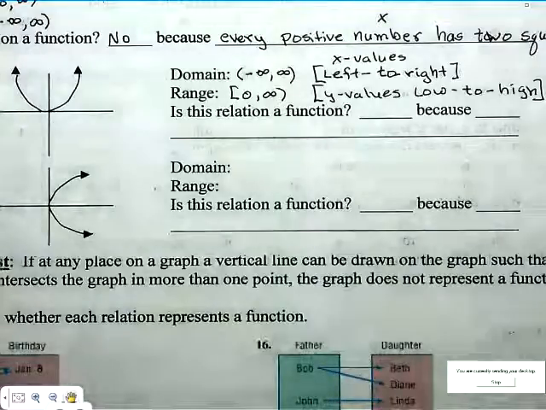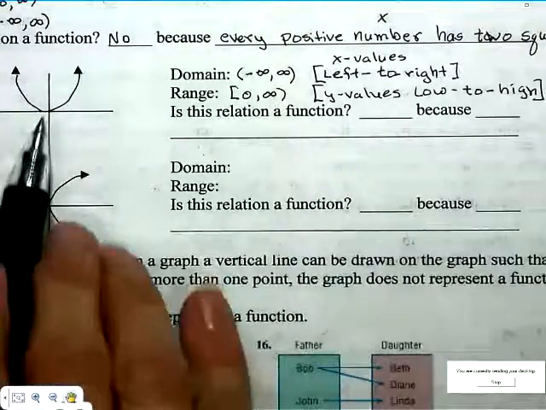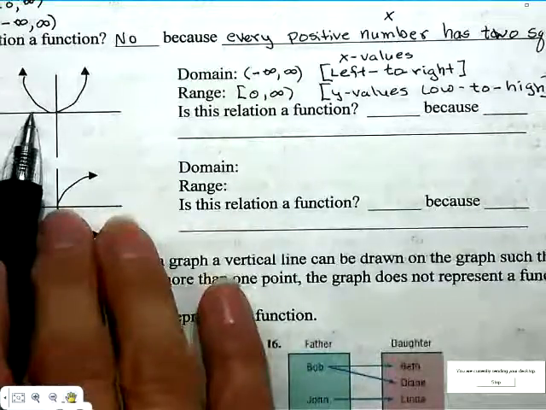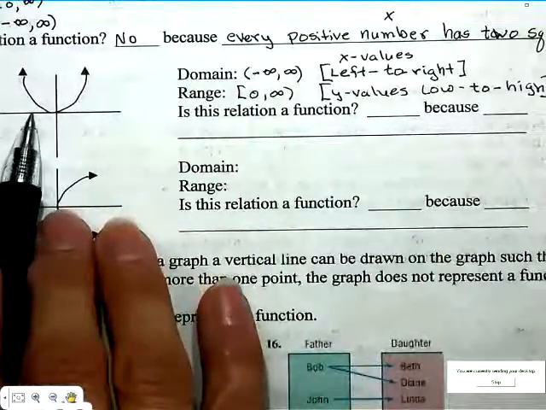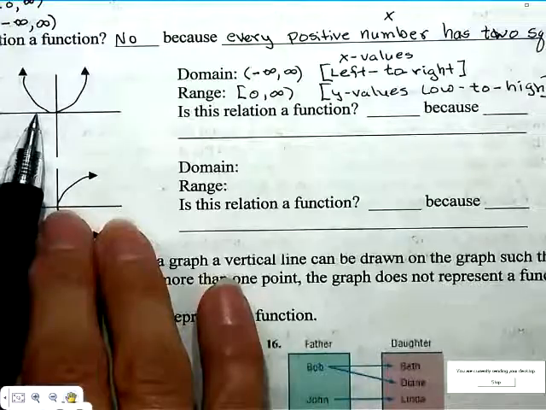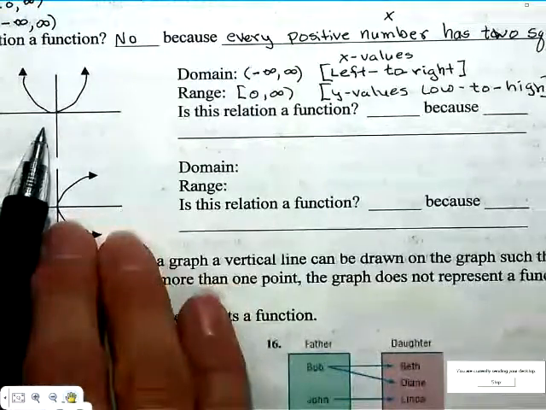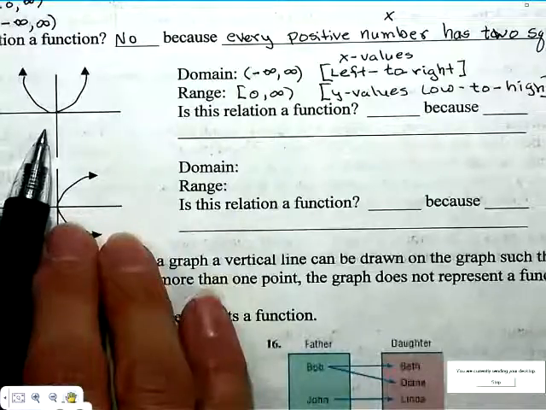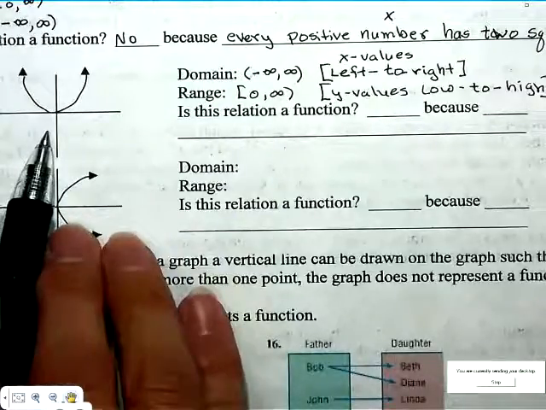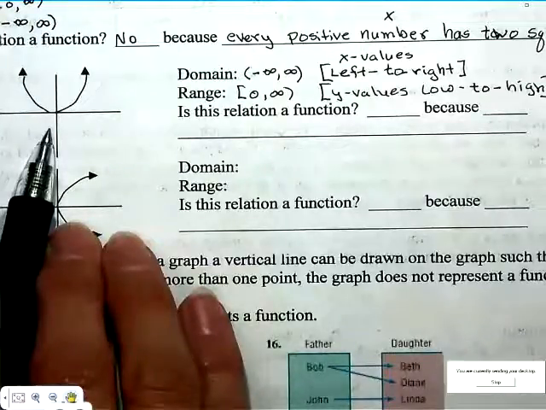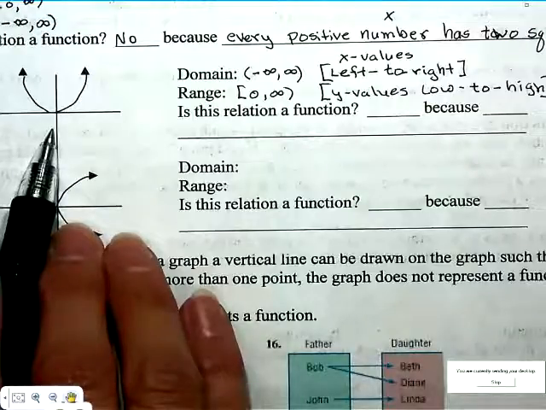Now, how am I supposed to know by looking at a graph whether or not that relation is a function? Ooh, play like you didn't know that yet and you had to figure it out all by yourself. You're absolutely right. But think about the definition of a function. The definition is each x value can only have one y value.